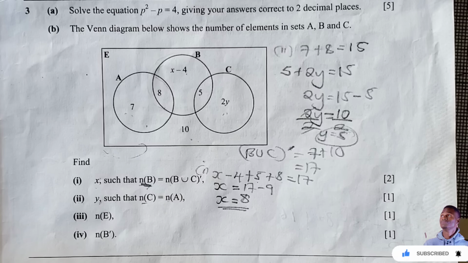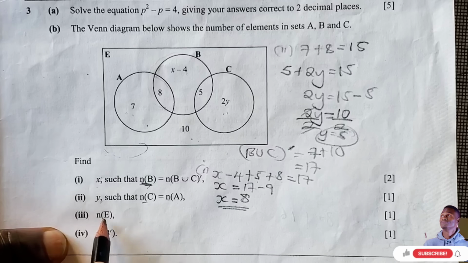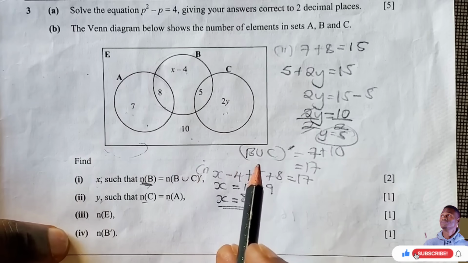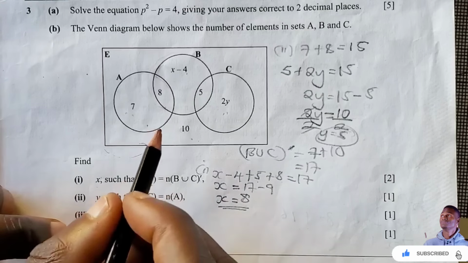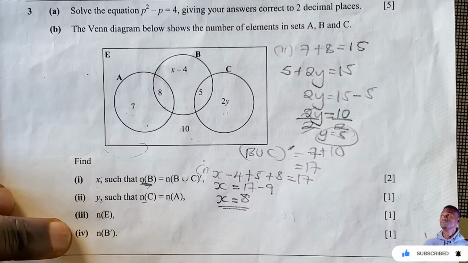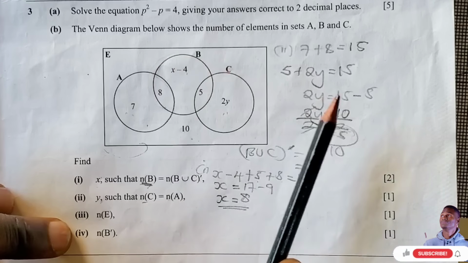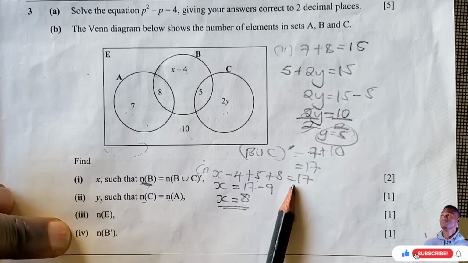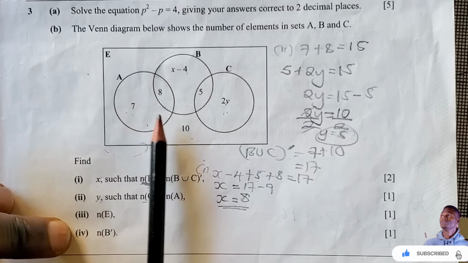Then this question was saying, find the number of elements in the universal set. Total number of all the elements here. It's very simple, don't struggle here. Do you know the number of elements in set B? It's 17. So add 17 plus 7 plus this.